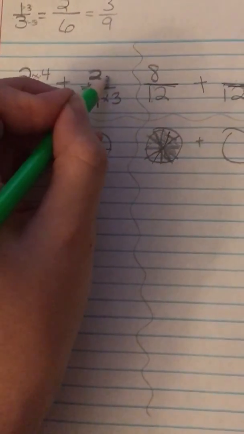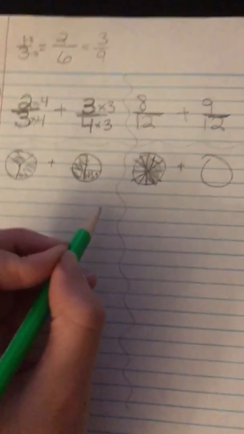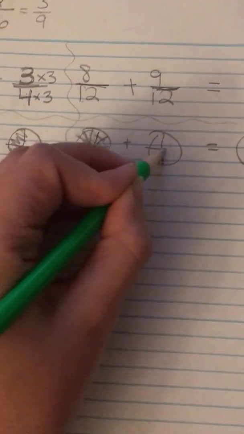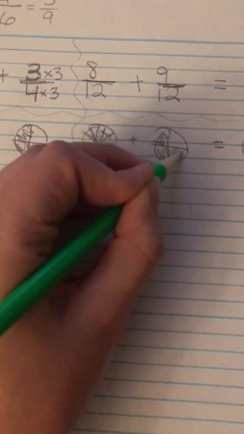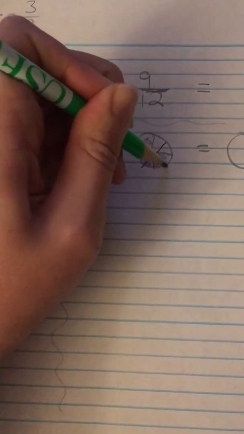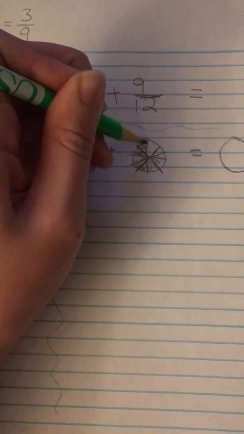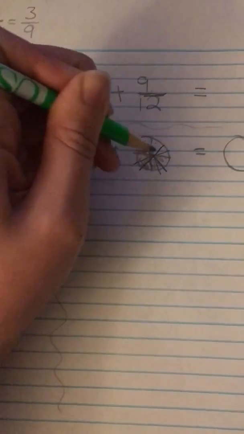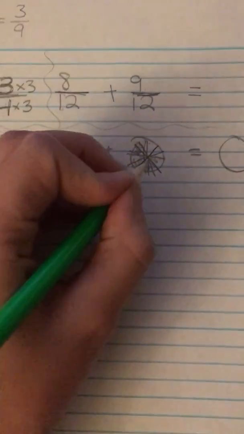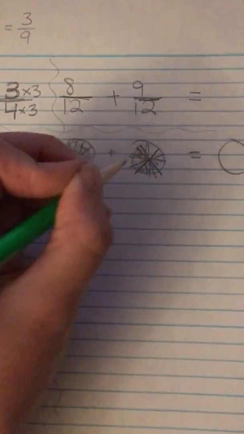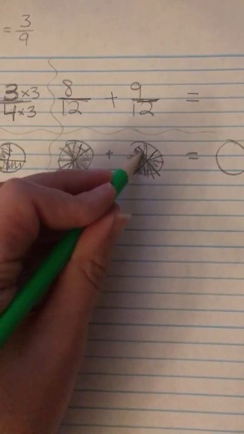Multiplied by 3, I gotta multiply the top by 3. That makes this 9. 9/12 is the exact same as 3/4. Okay, I had 3/4. Now I'm making that 12. My drawing isn't going to be that great. 1, 2, 3, 4, 5, 6, 7, 8, 9, 10, 11, 12. Didn't add any shading. It's the exact same.